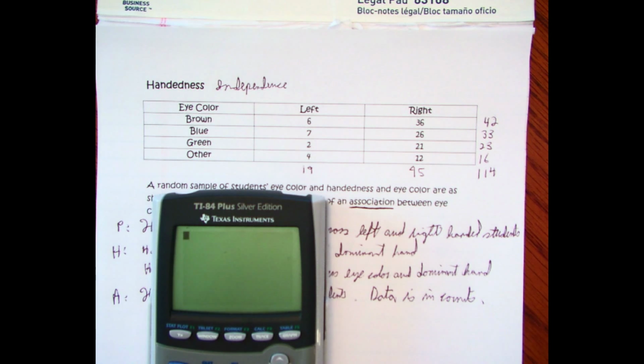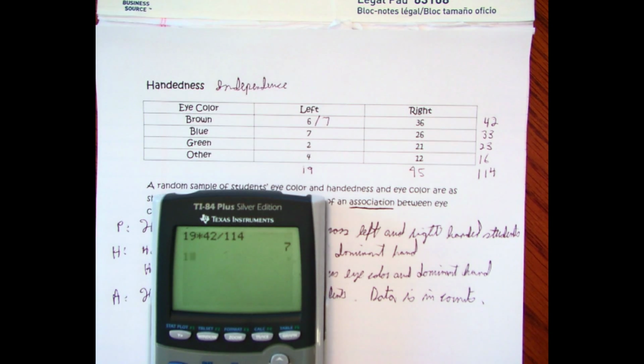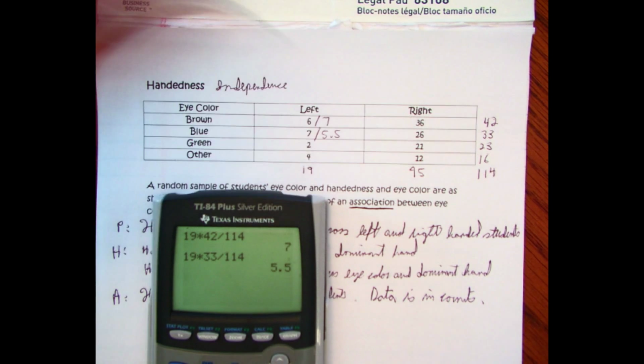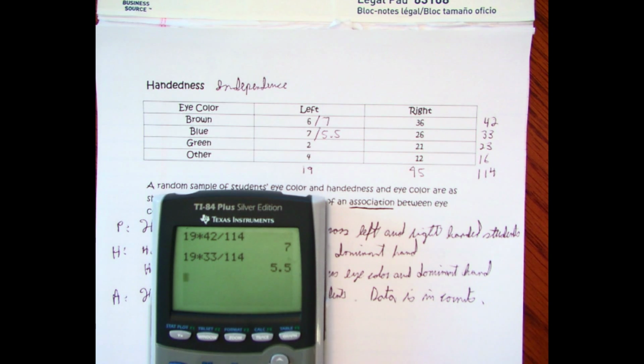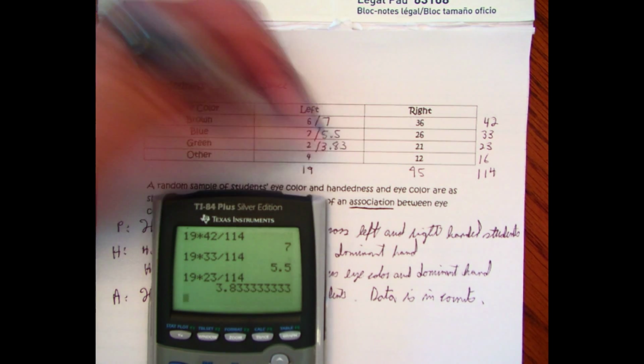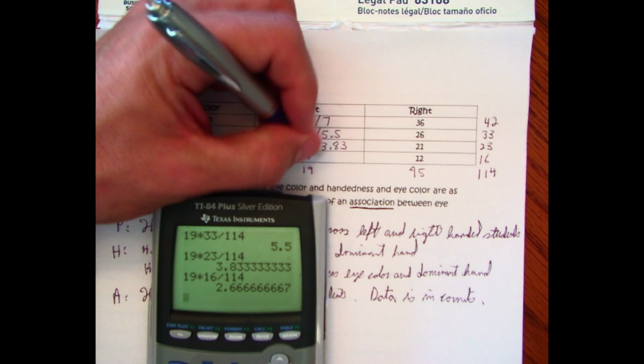So I'm going to do all the left-handeds first. So 19 times 42 divided by 114, and that comes out to be 7. 19 times 33 divided by 114, that's 5.5. And then 19 times 23 divided by 114, that's 3.83. And then 19 times 16 divided by 114 is 2.67.